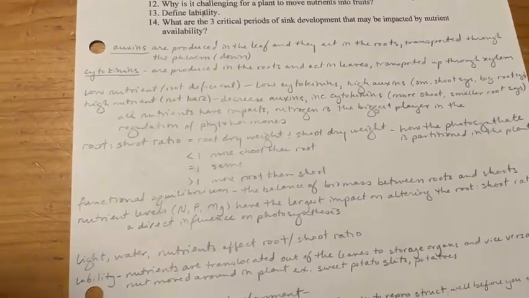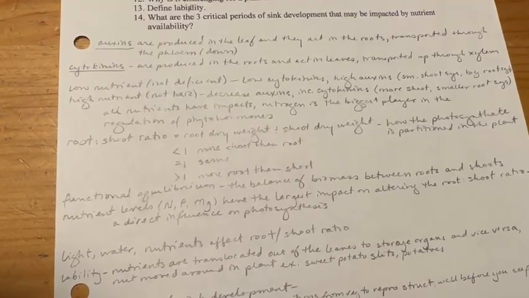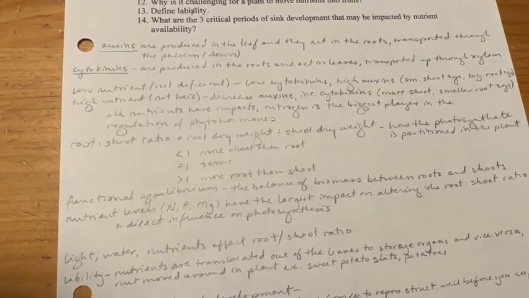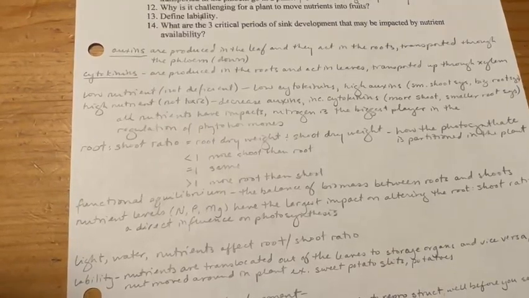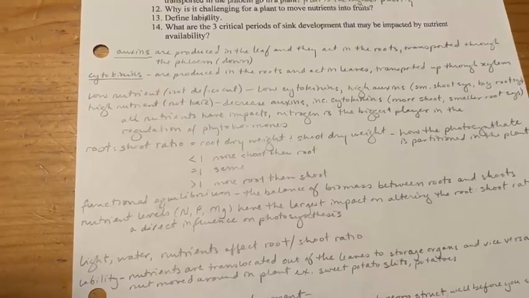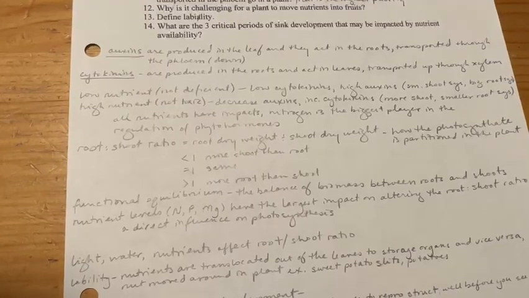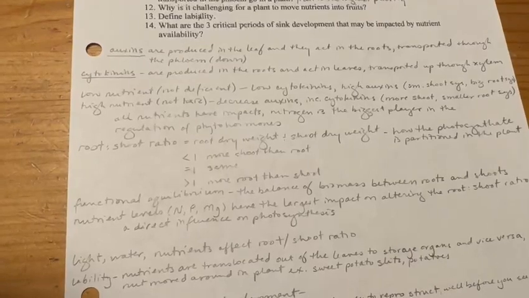Low nutrient levels, not deficient, result in low cytokinins and high auxins, which means you get a small shoot system and a big root system.